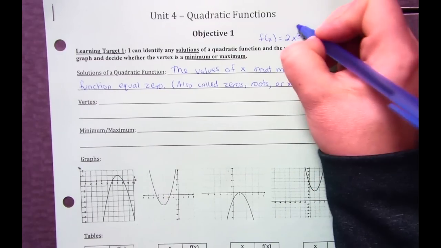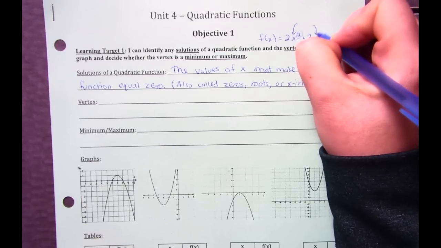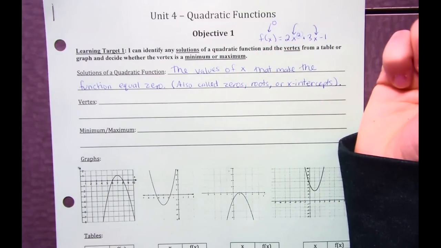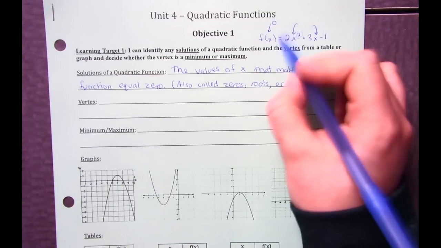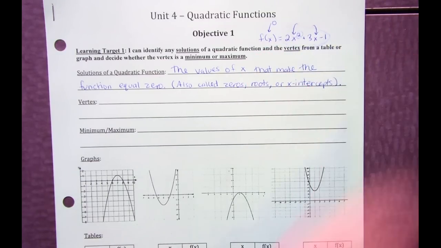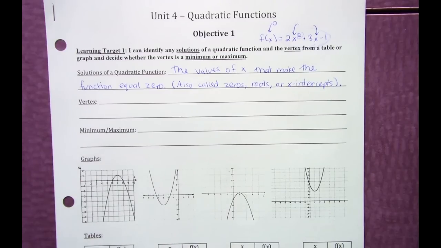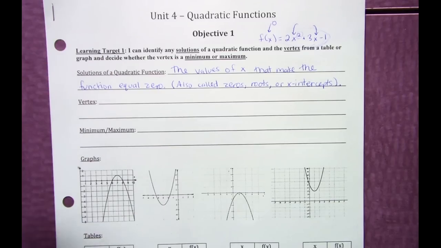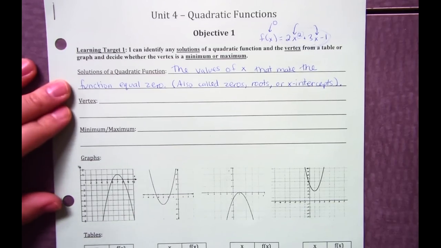The solutions would be whatever x could equal to turn that into 0. Whatever x will be to make that equal 0 if I simplify it out. Those are the solutions.